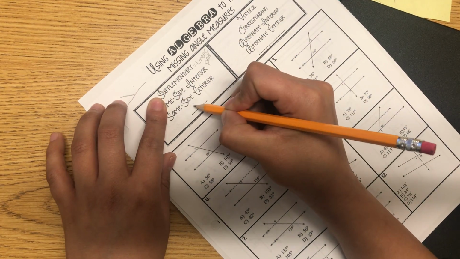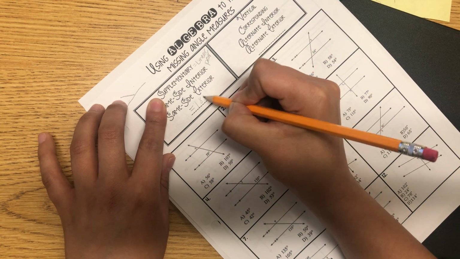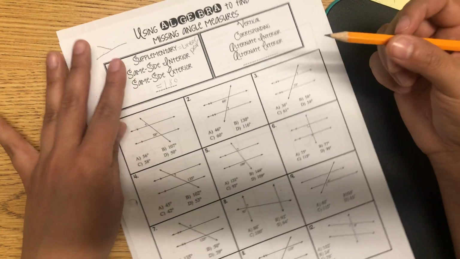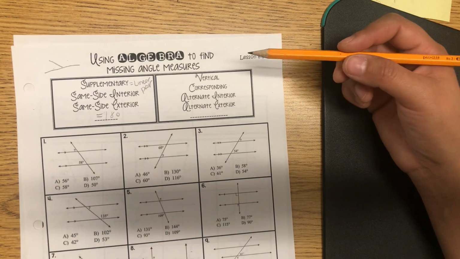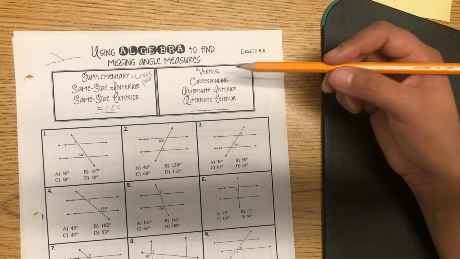So that means you add the two angles together and it equals 180, which means if you're missing one of those angles, then you just subtract from 180. Then you have the other side of it, which is your ones that don't start with an S.